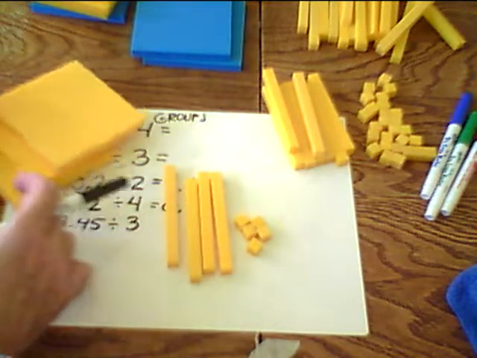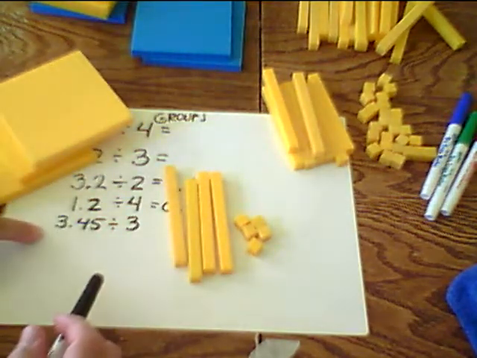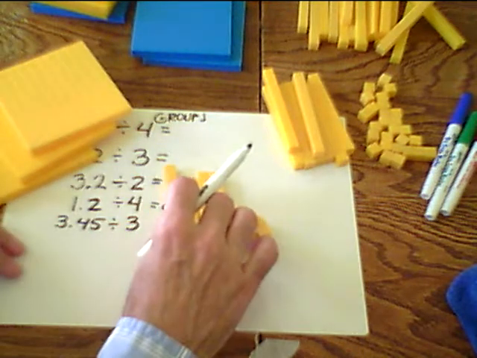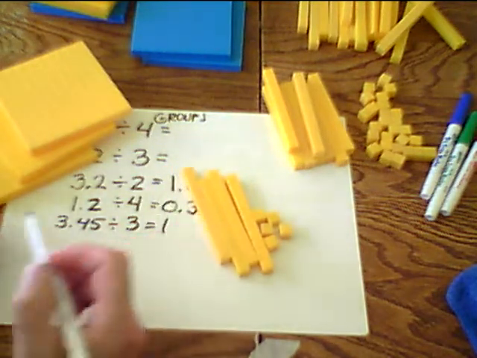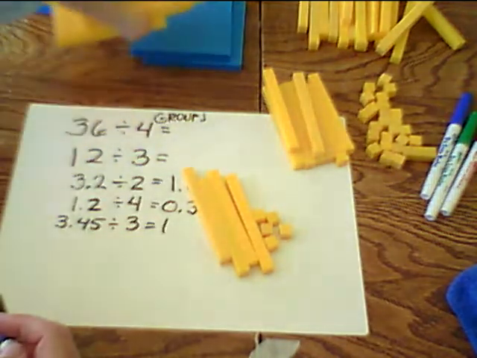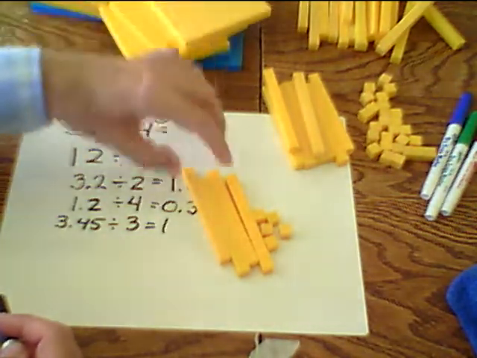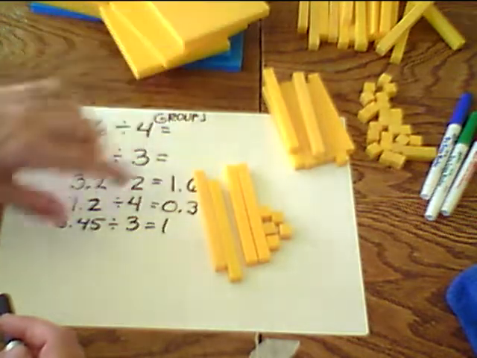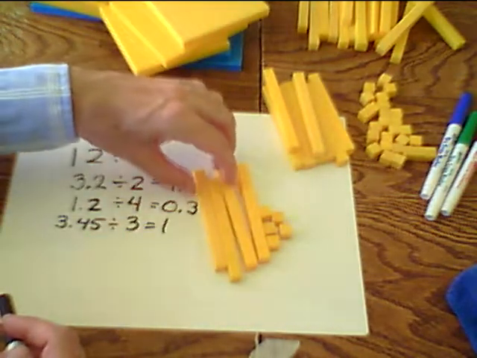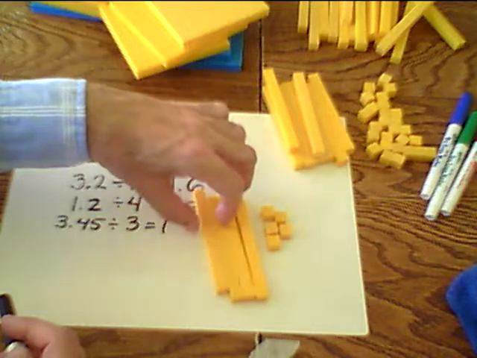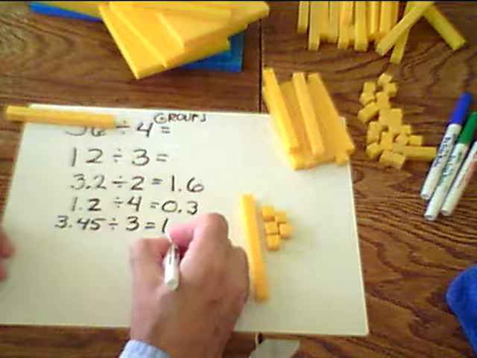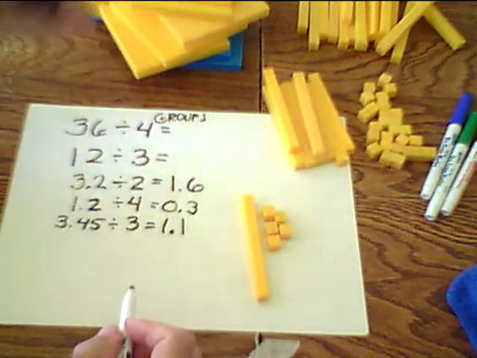Okay, and what they're going to find is that, of course, all 3 groups are going to get 1/10, so I know 1/10 is in there. These will all be taken up then, and I can see that here everyone's going to get 1 whole. And then here I've got 4 tenths, so I can see each is going to get a 10th. So 1/10 is going to be in all 3 groups.